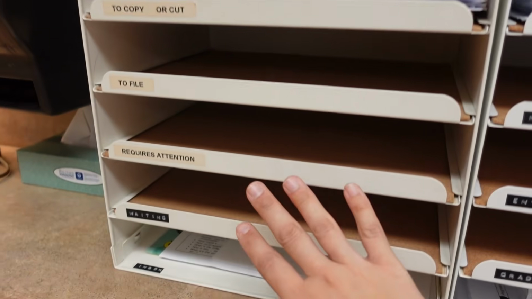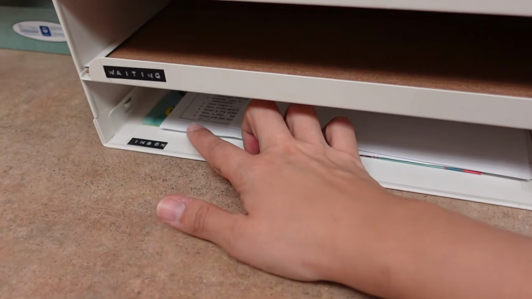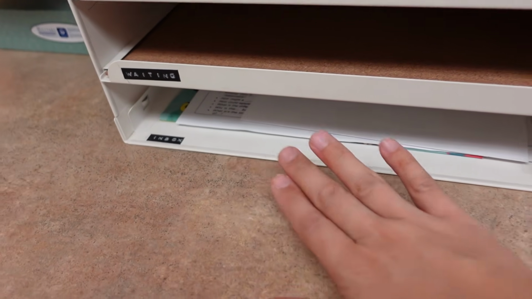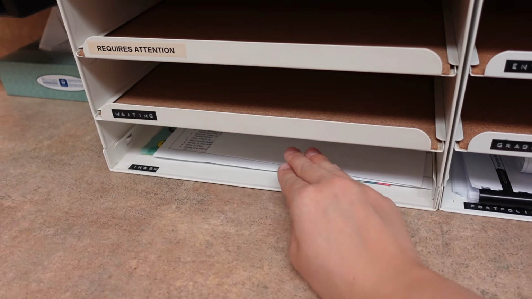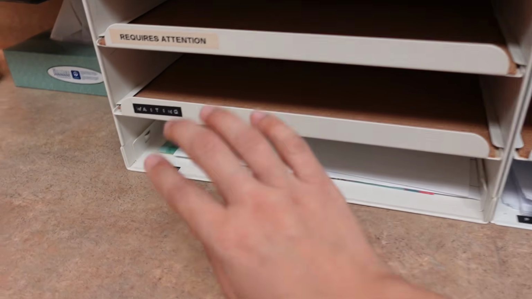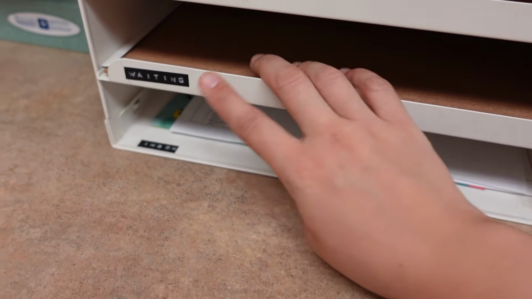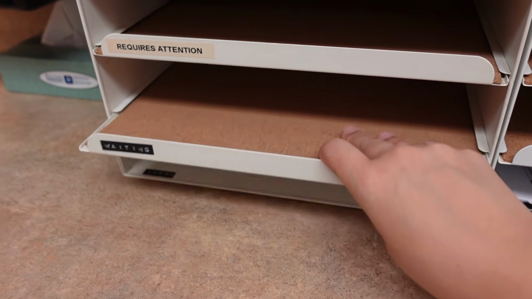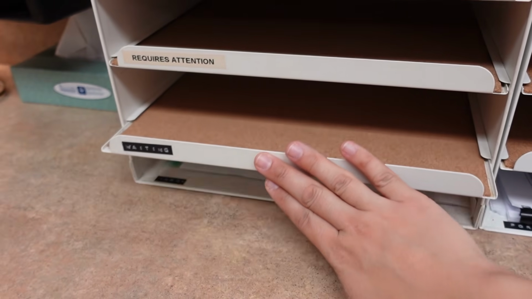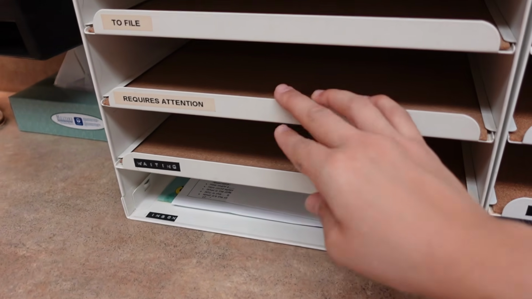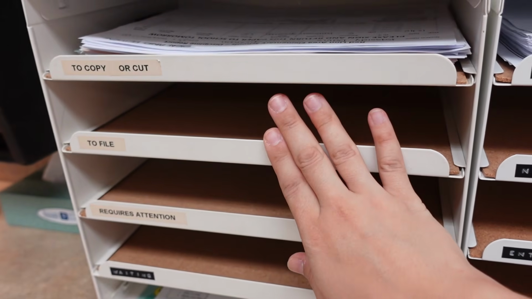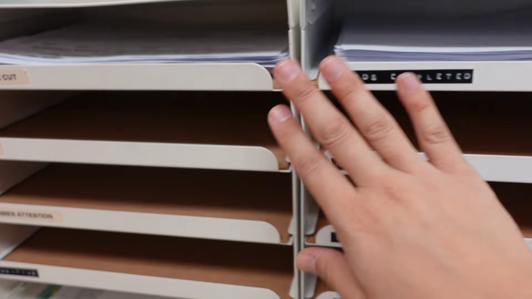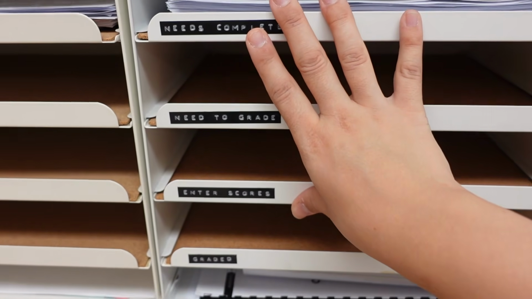But in this first one, here are the labels that I have. I have an inbox that allows me to put all of my papers that I just need to put somewhere so they're not taking control of my desk. Then I have waiting. So if I'm waiting for something, whether it's that I'm waiting for somebody to sign it or I just need to wait to get more information, I have a requires attention, to file, and then also to copy and cut. And then on this side, it's more of my grading system.